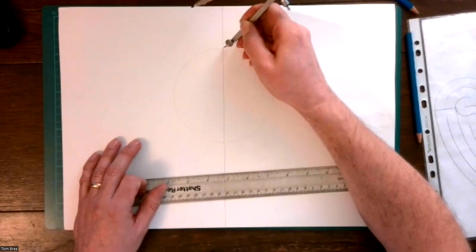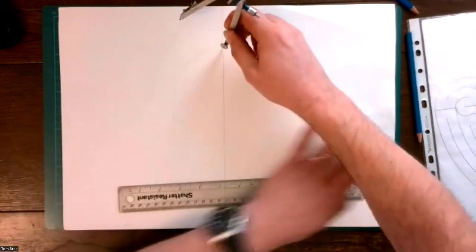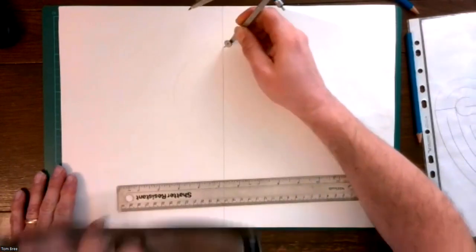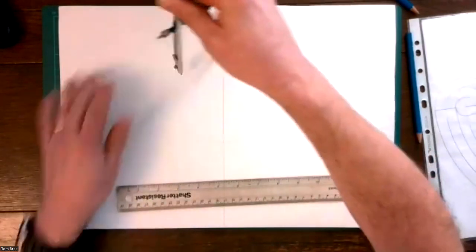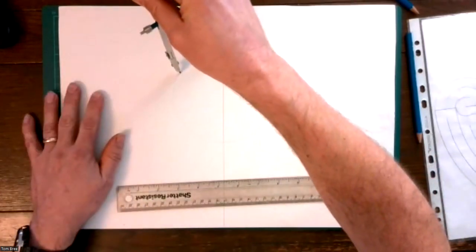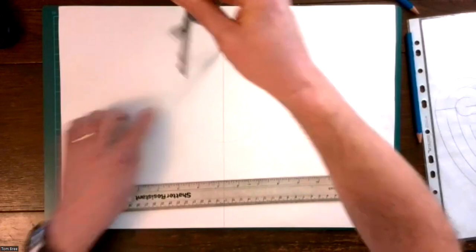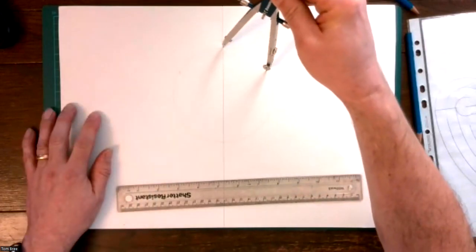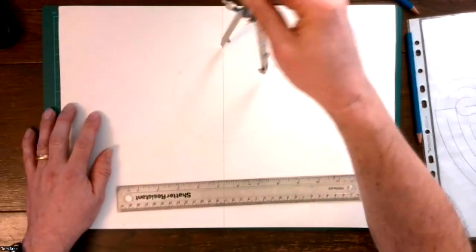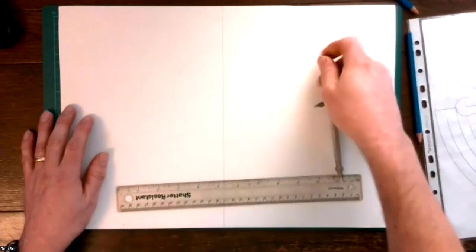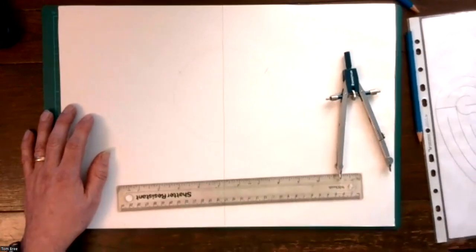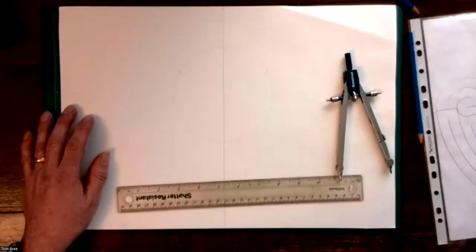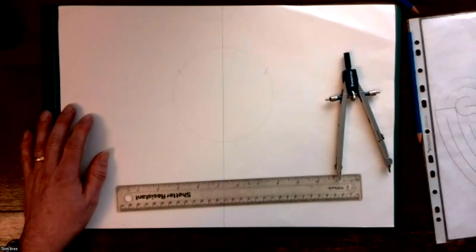Right, I'm going to get a horizontal line now. And I'm going to do that just with that usual sort of bisector move. Those of you who are familiar with geometry, I'm going to mark this hemisphere here and this one here. Hopefully that's a bit easier to see on your screen now.